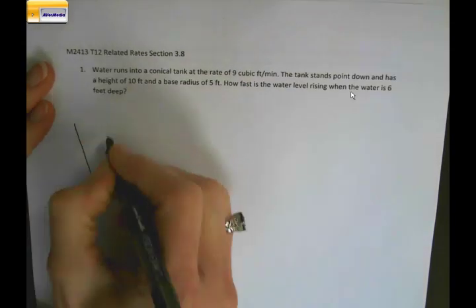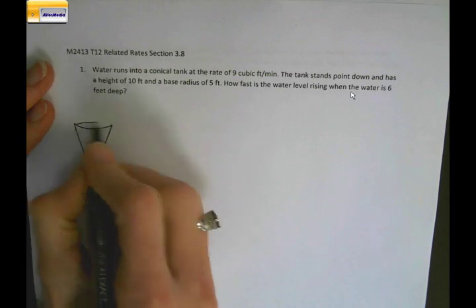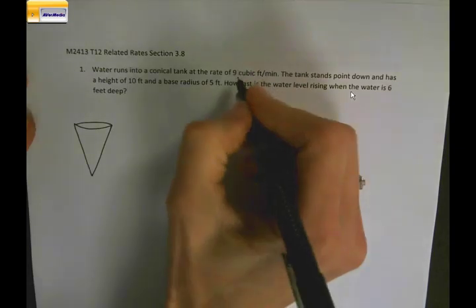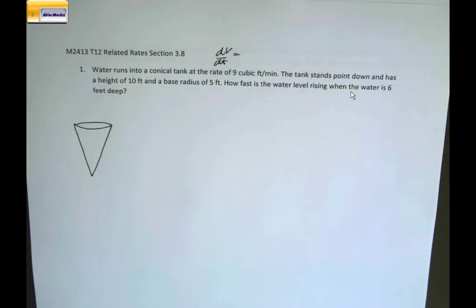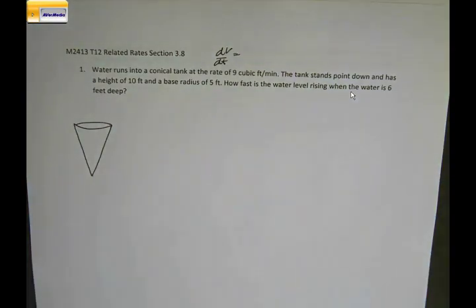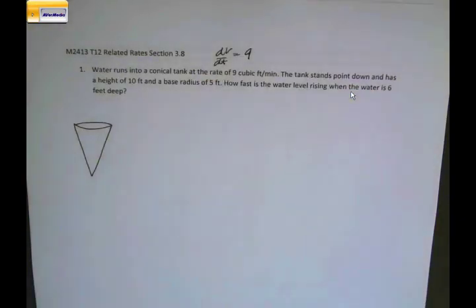You have a cone with water going into the cone. That's what your cone looks like, and there's water going into the cone. Water is running into this conical tank at a rate of 9 cubic feet per minute. This 9 cubic feet per minute is dV/dt. That is the increase in the volume as water is entering the tank, 9 cubic feet per minute.